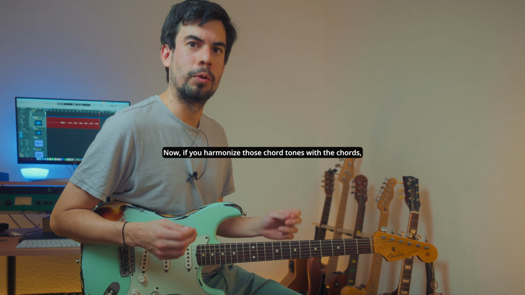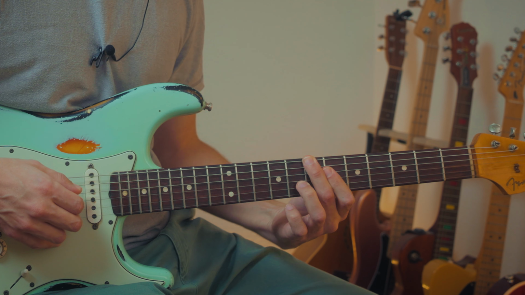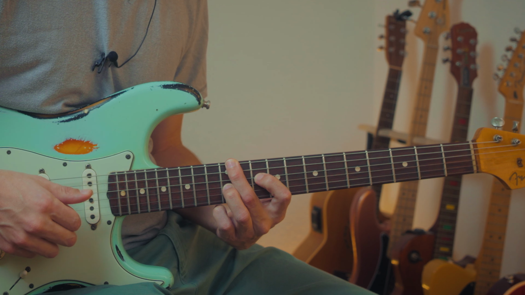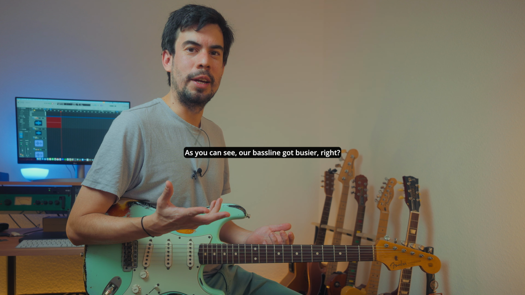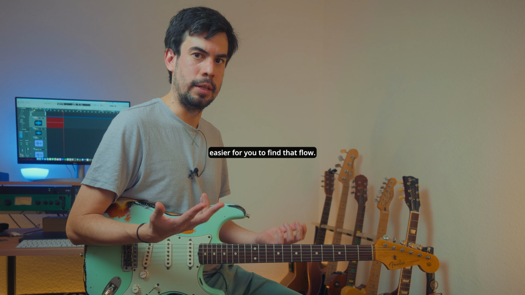Now, if you harmonize those chord tones with the chords, you end up with something like this. As you can see, our bass line got busier. So if you keep that middle finger there, it's going to be easier for you to find that flow.